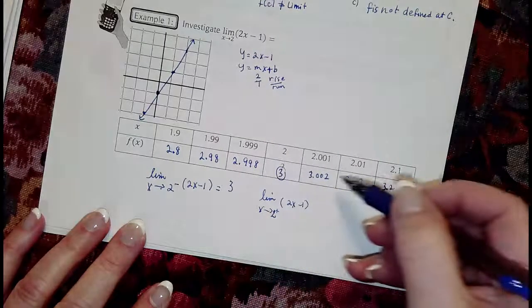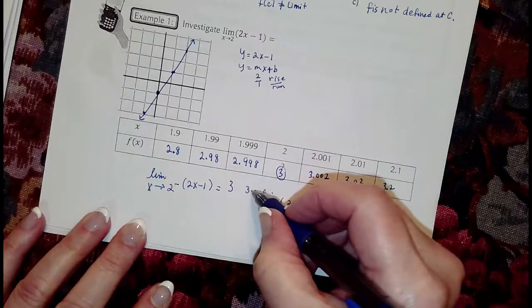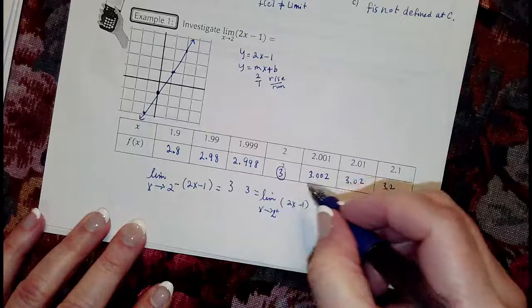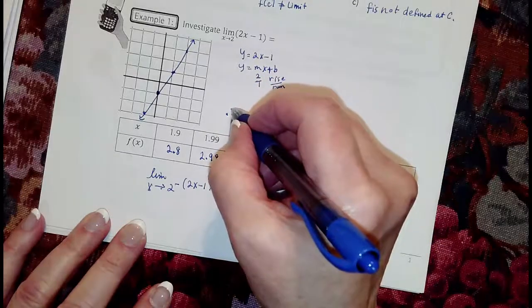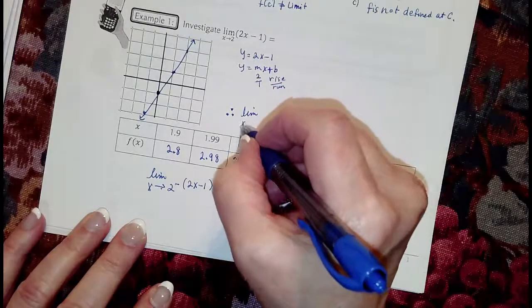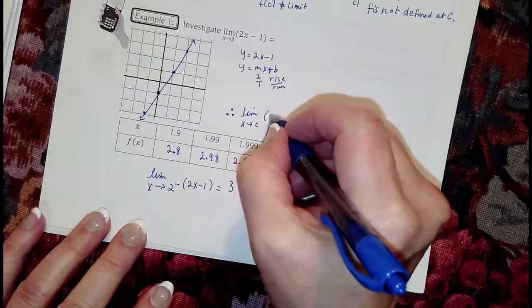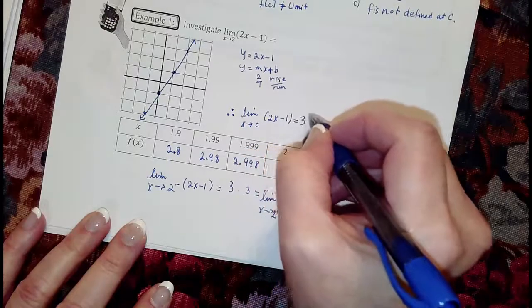So this would be from the positive side, is also going to approach 3. So since both of them are 3, then therefore, the limit as x goes to 2 of 2x minus 1 equals 3.